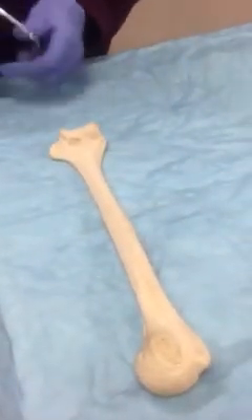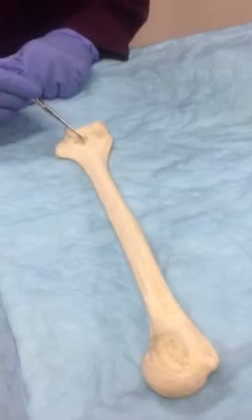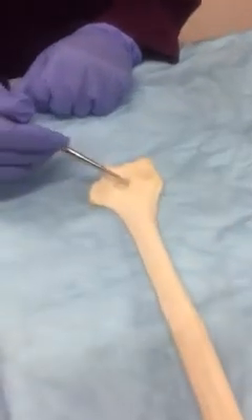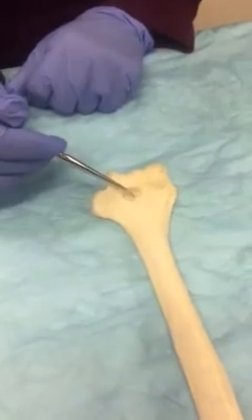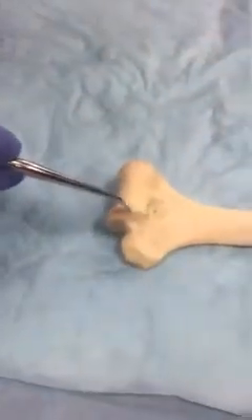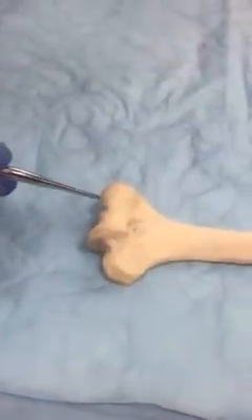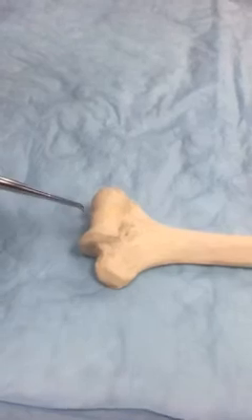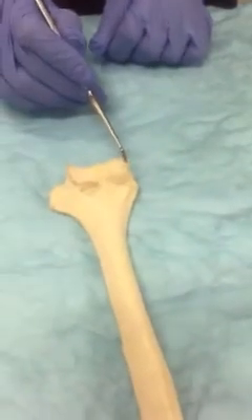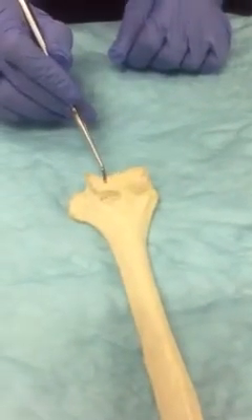On the anterior side, we will look at this fossa here, which is known as the coronoid fossa. This part here, from here to here, is the trochlea. And this, which is smooth, is the capitulum. So this is the capitulum, and this is the trochlea.